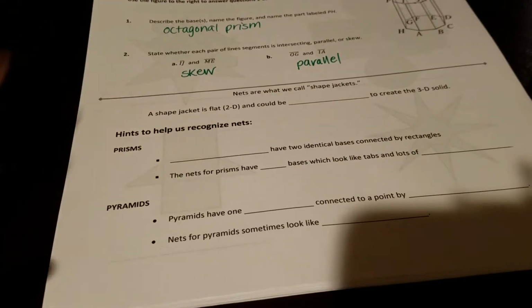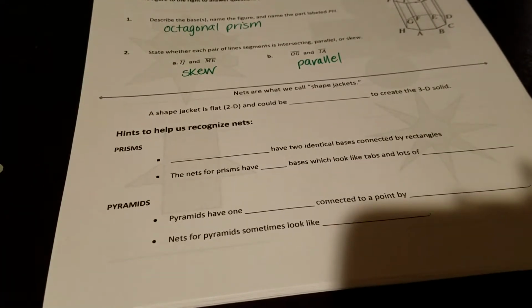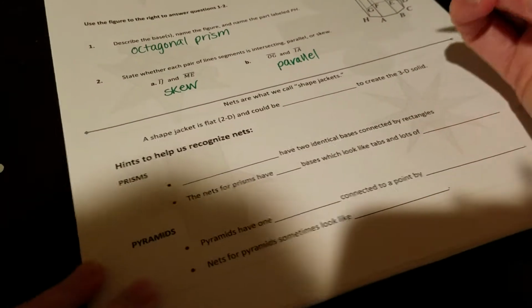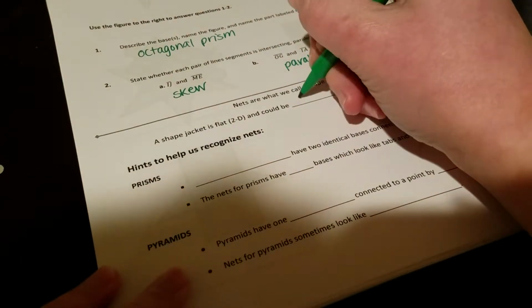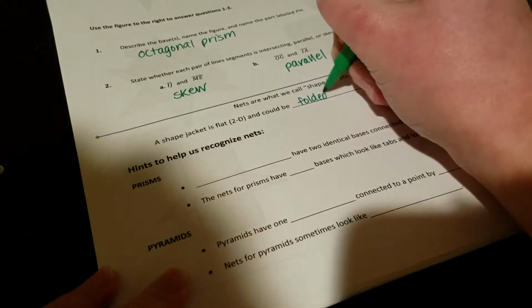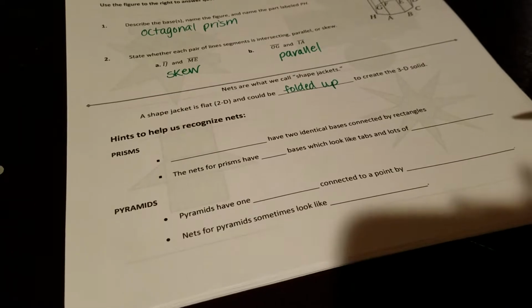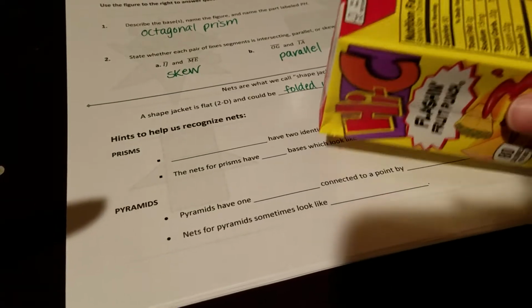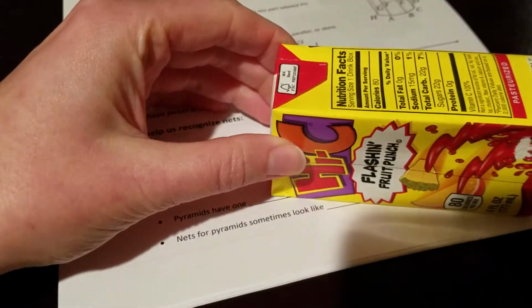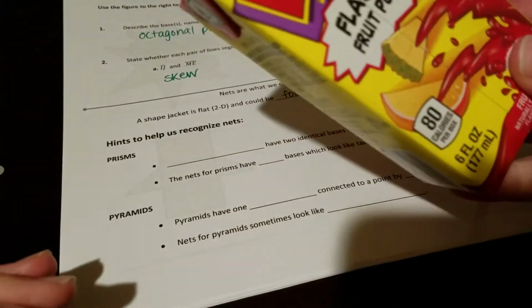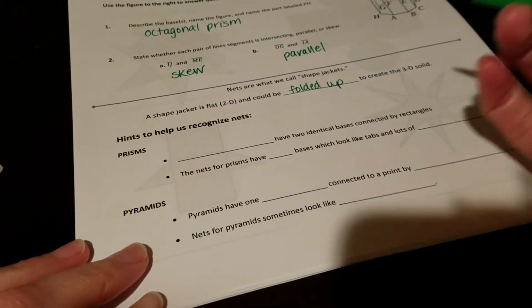We're going to talk briefly about nets. So basically nets are what we call shape jackets. So a shape jacket is flat and two-dimensional, and it could actually be folded up to create the 3D solid. So kind of think about if we were to take the high C container and we were to make some cuts here and just open this and actually lay it flat, lay the actual container itself flat.